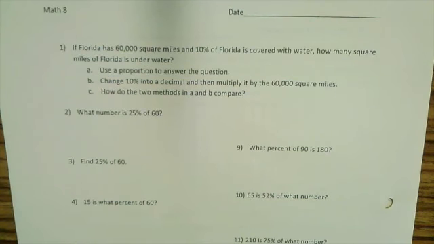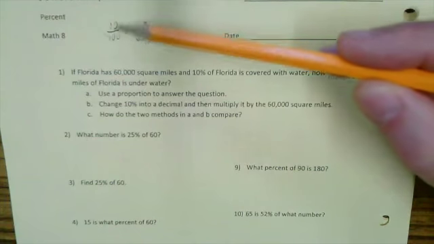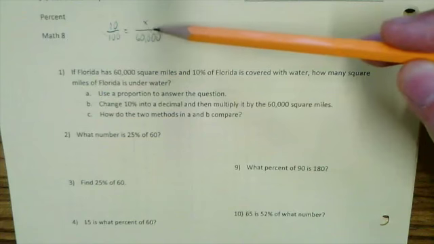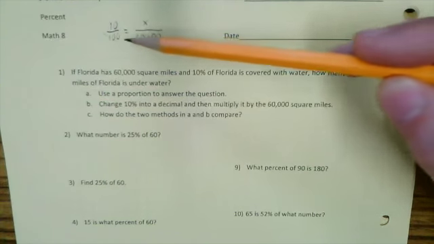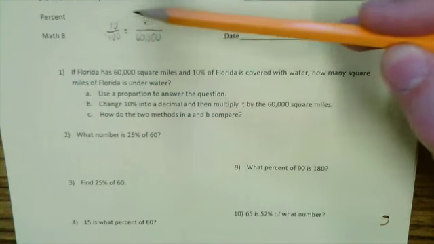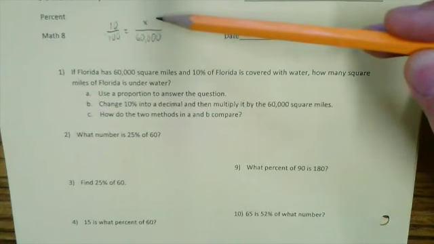So Florida has 60,000 square miles, and 10% of Florida is covered with water. How many square miles of Florida is underwater? All right, first of all, I want you to use a proportion to answer the question. Go ahead and do the work and find the answer. Because 10% is 10 out of 100, I set that up as the ratio of one of my proportions. And the other one, I used x and 60,000. Since 100% of the area of Florida is 60,000, what I want to know is what is 10%. So I'm going to cross multiply and solve for x. Go ahead and do that.